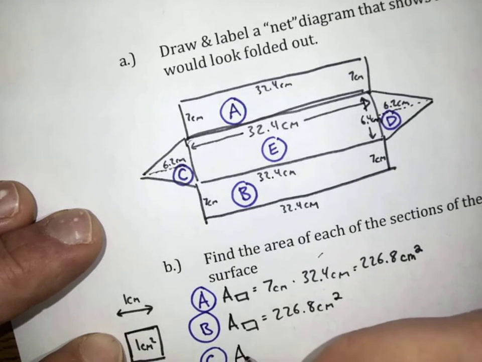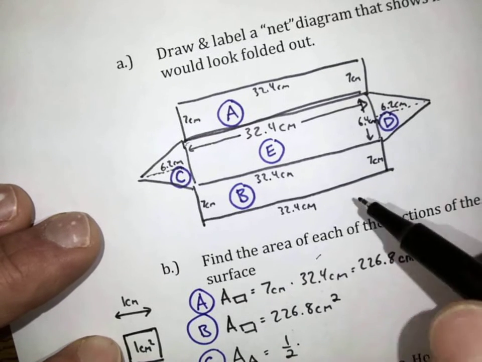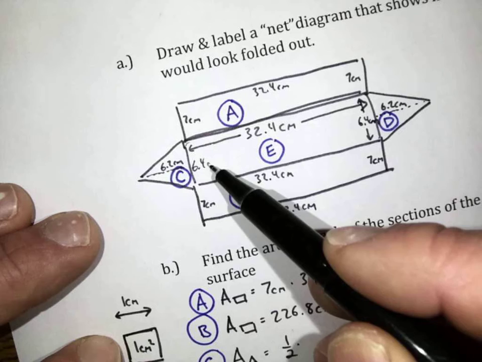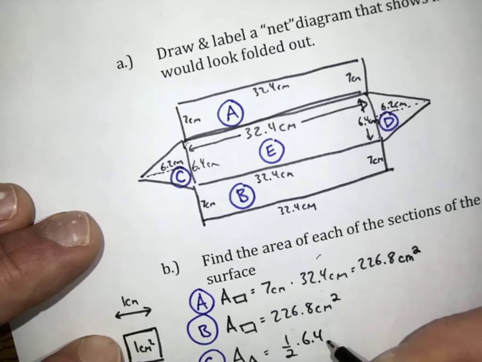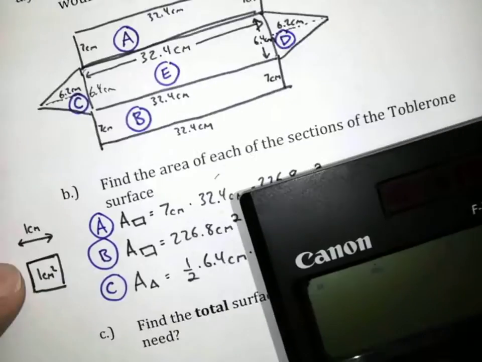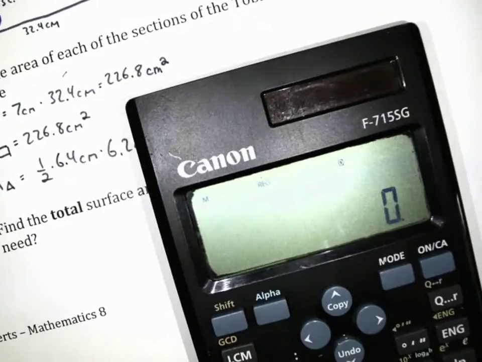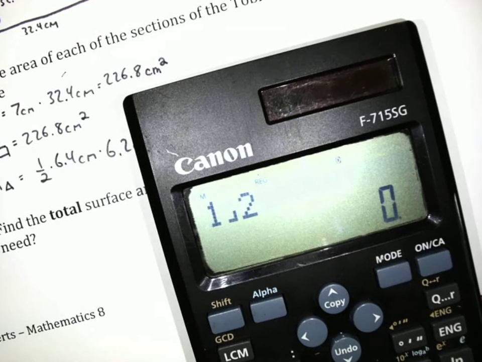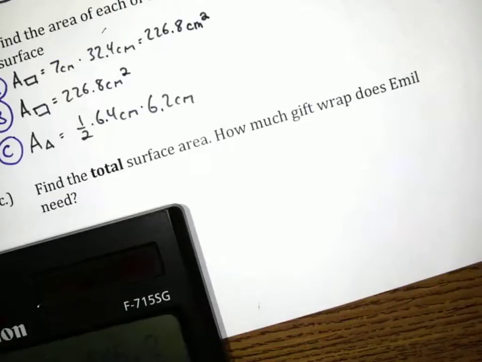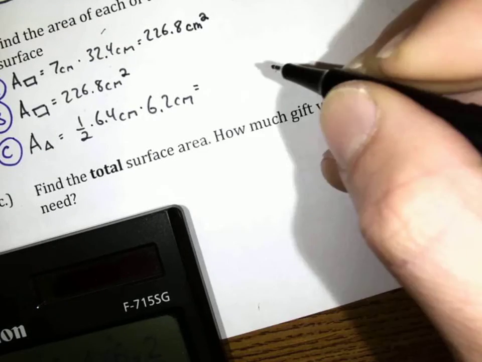That means the area of this triangle is going to be 1/2 times the length of the base of that triangle, which is 6.4 centimeters, times the height of the triangle, 6.2 centimeters. Okay, I'll grab a calculator and I'll say, how big is 1/2 times 6.4 times 6.2? 19.84.